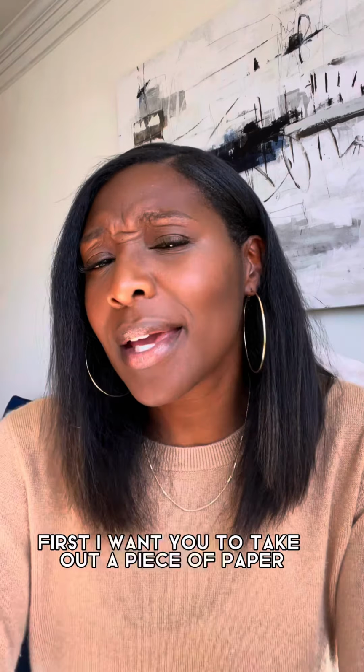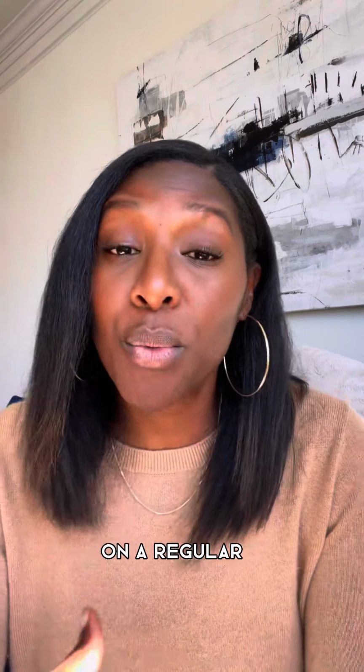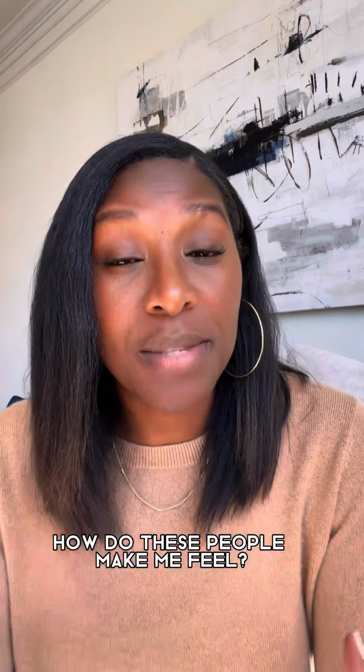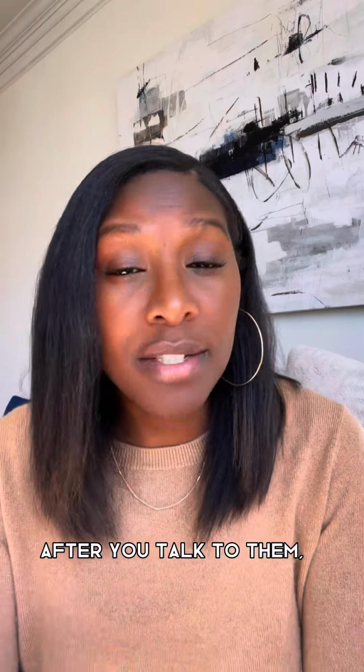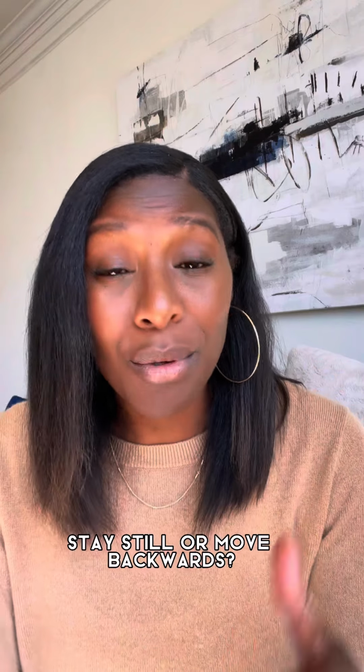First, I want you to take out a piece of paper and write 3 columns: backwards, still, and forwards. Then you're going to assess the people that you deal with on a regular to semi-regular basis. The first question to ask is, how do these people make me feel? Go person by person, thinking about how you're left feeling after you talk to them, hear about them, or interact with them. Do interactions with them help you move forward, stay still, or move backwards?